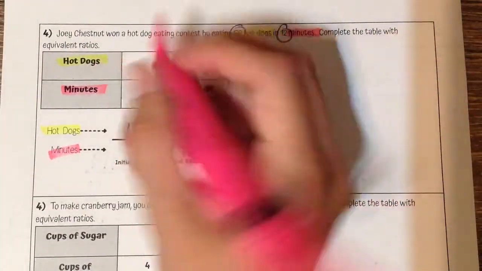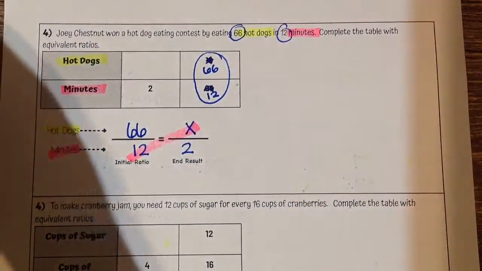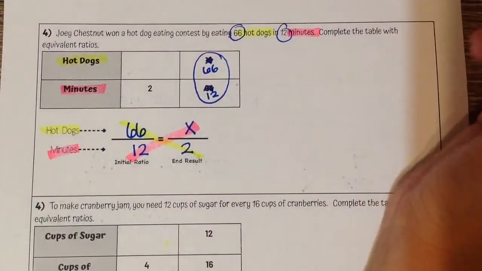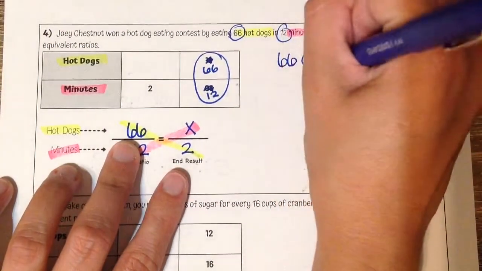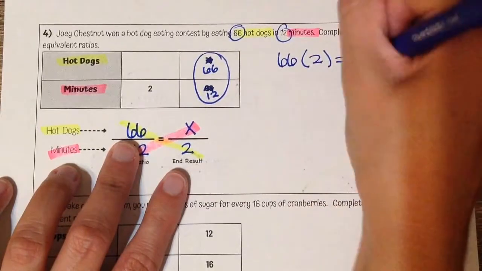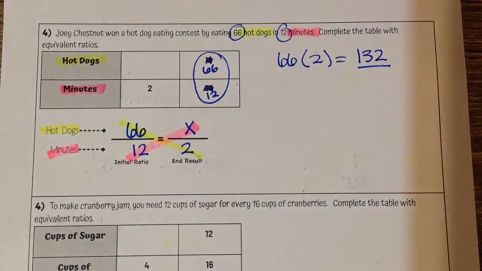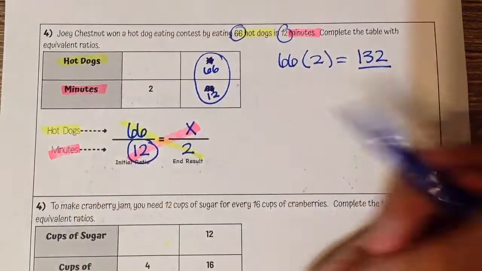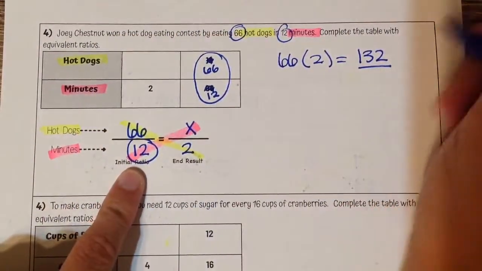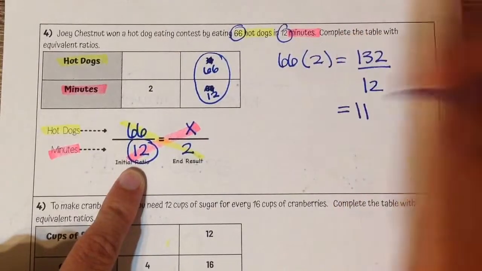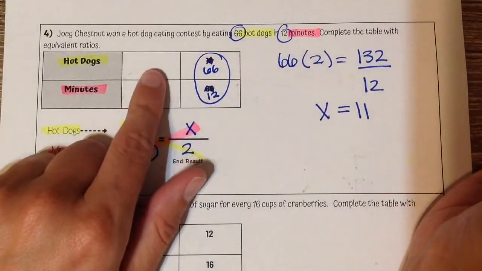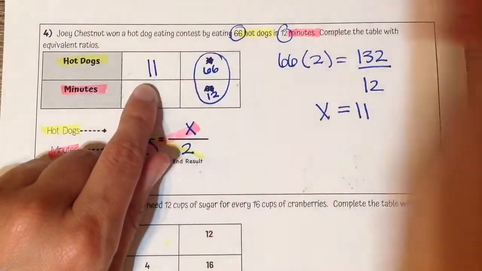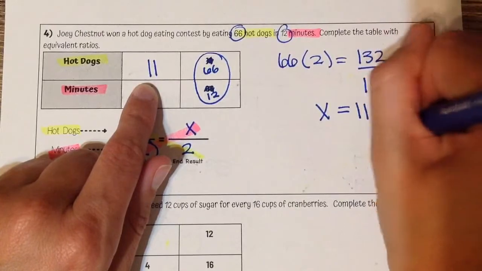So I'm going to highlight my diagonals, and we're going to solve. The diagonal that has 2 numbers in it is the yellow, so we're going to do 66 times 2, which is 132. And then we're going to divide by the number that's in the same diagonal as the variable. That's the 12 right here. So divided by 12 gives us 11. What were we solving for? Our blank is right here, which is where the hot dogs are. So 11 hot dogs.